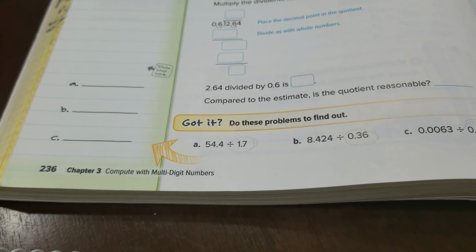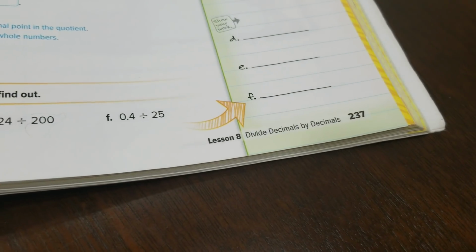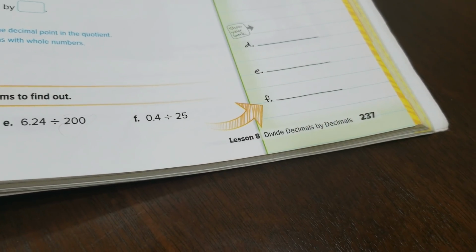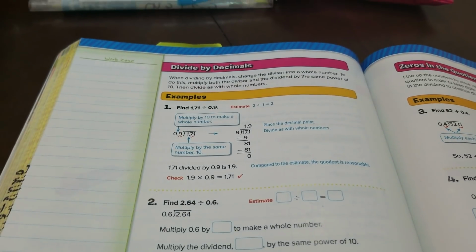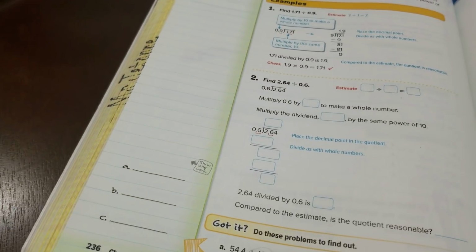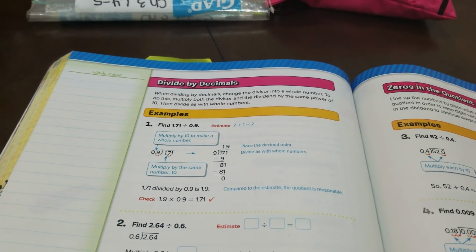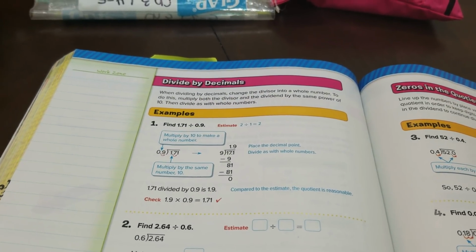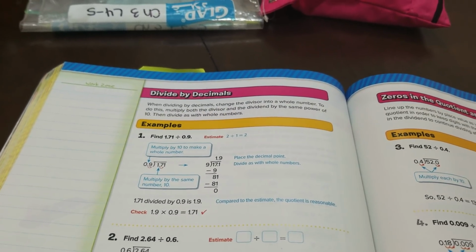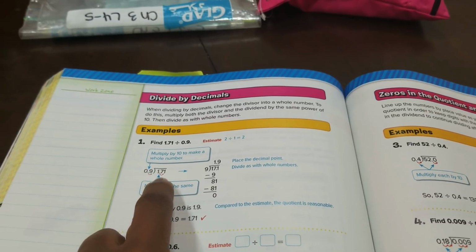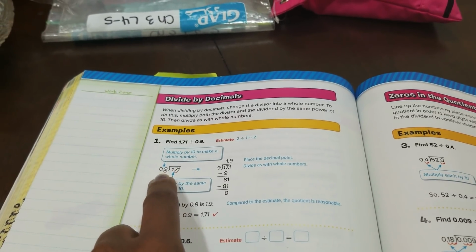Chapter 3, Lesson 8, Dividing Decimals by Decimals. So if we look at the examples on page 236, we have find 1.71 divided by 0.9. So remember, our first number goes on the inside, our second number goes on the outside.